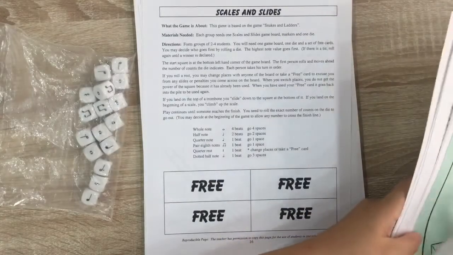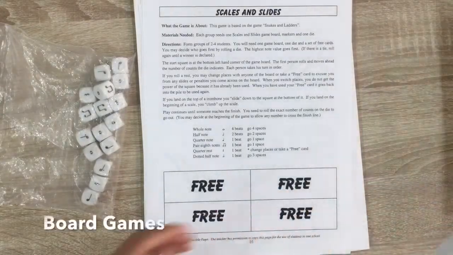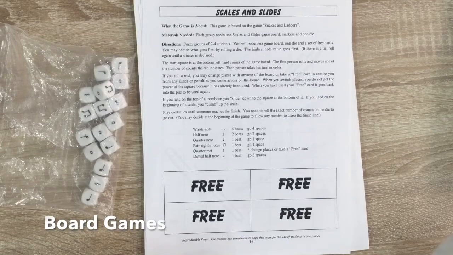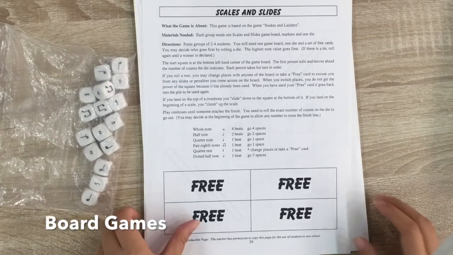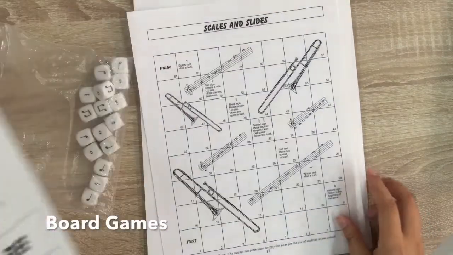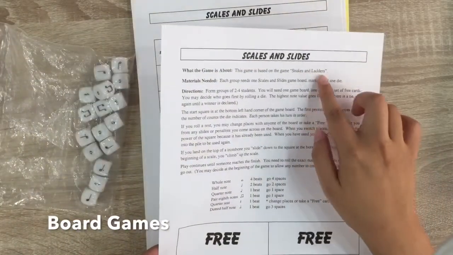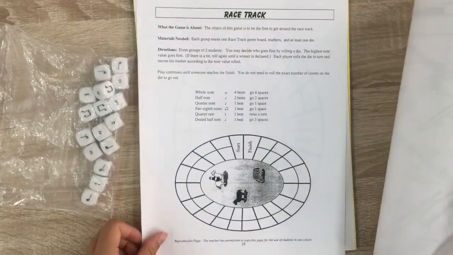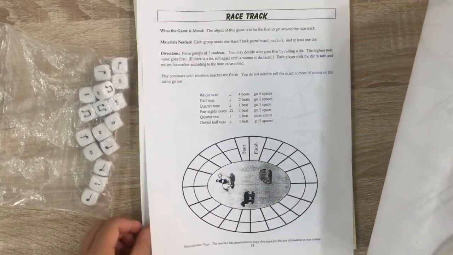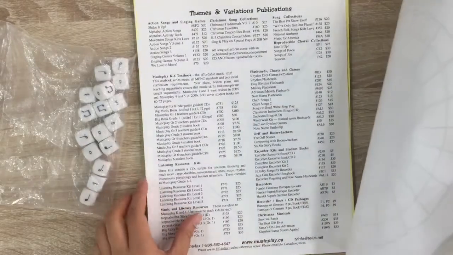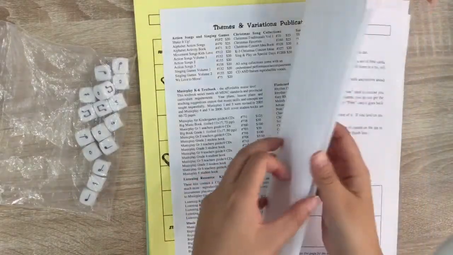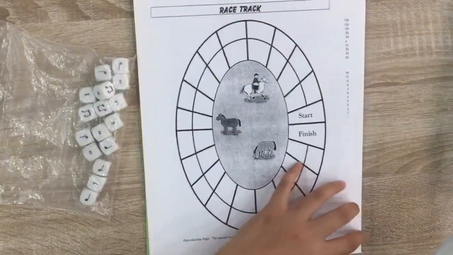In this game called Skills and Slides, one of the games that needs a game board, which looks like this, this is an imitation of snakes and ladders. And Racetrack, with a game board that looks like this.